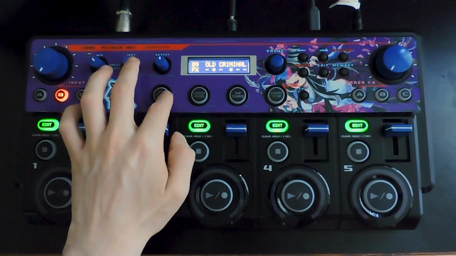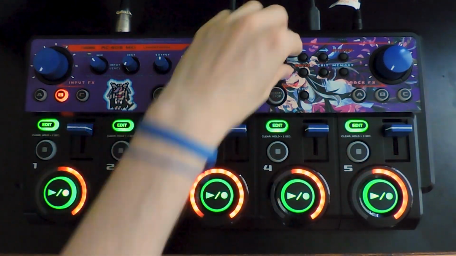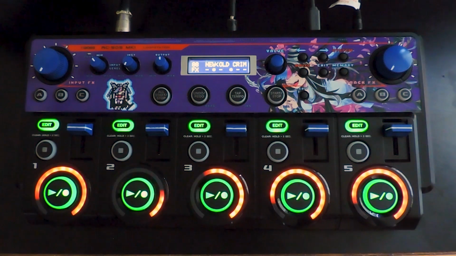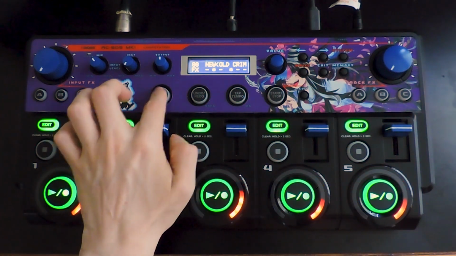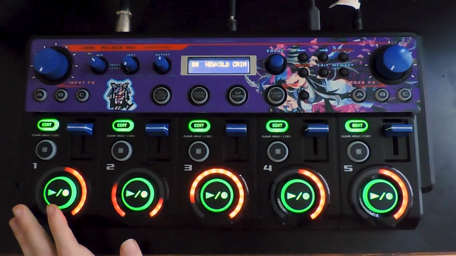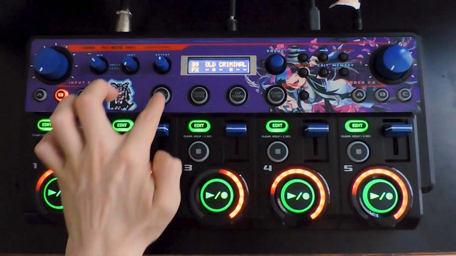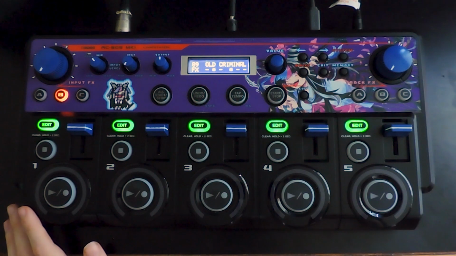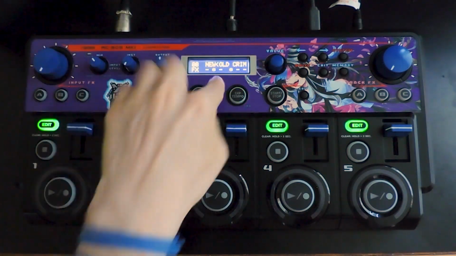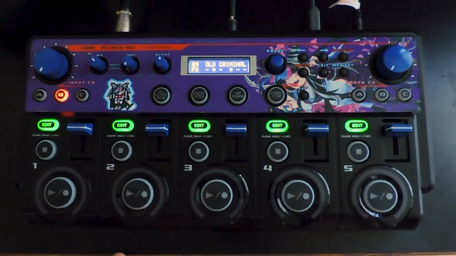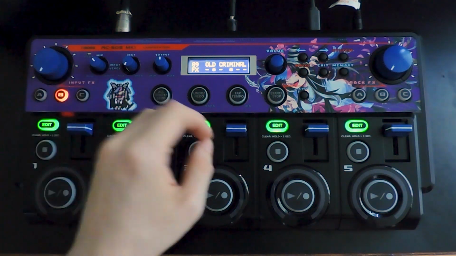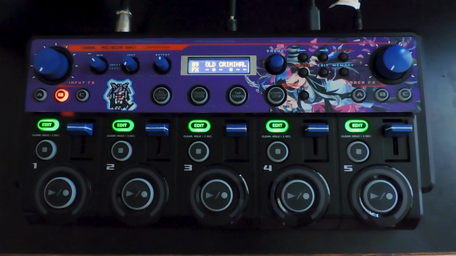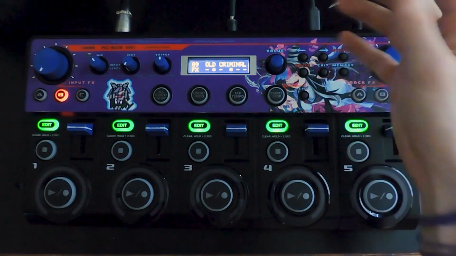Like, for example, with Criminal. I personally think my old version of Criminal was way better. And so what I did was I took elements that I liked from the new version and combined them with the elements that I liked from the old version to make a new version of Criminal that is better than both of them.